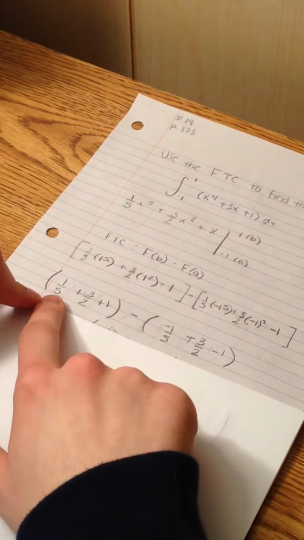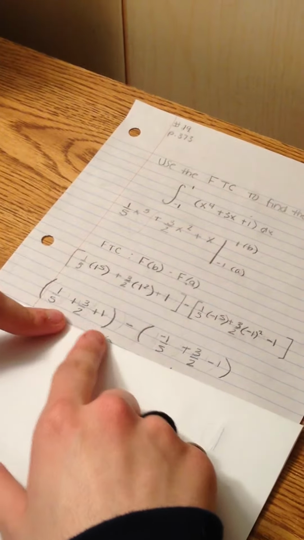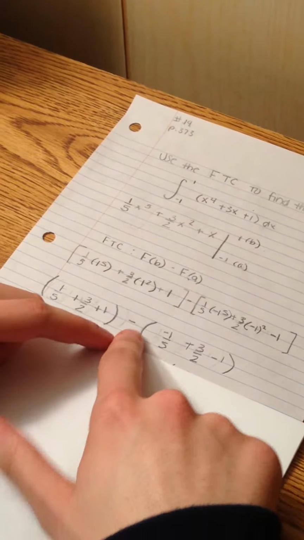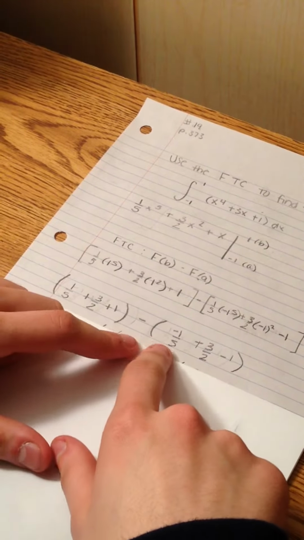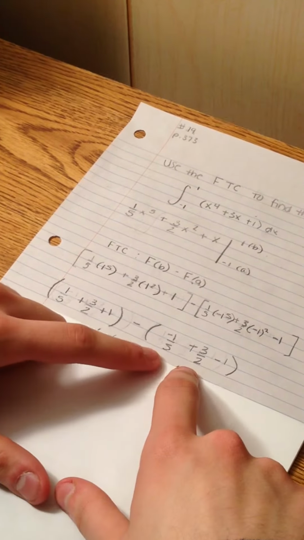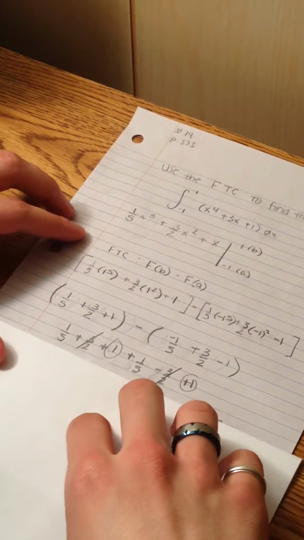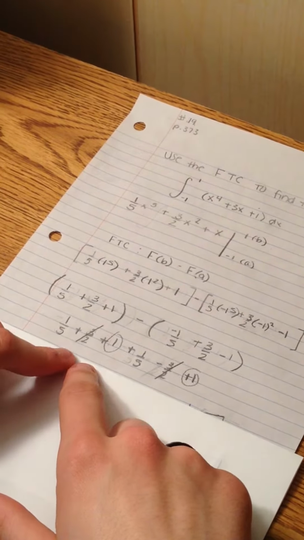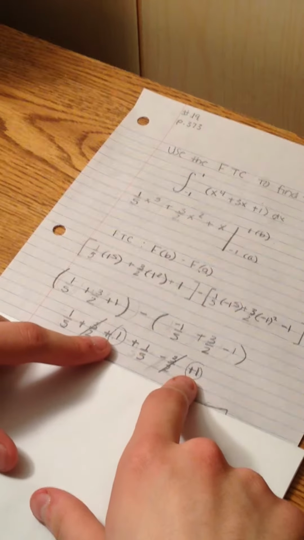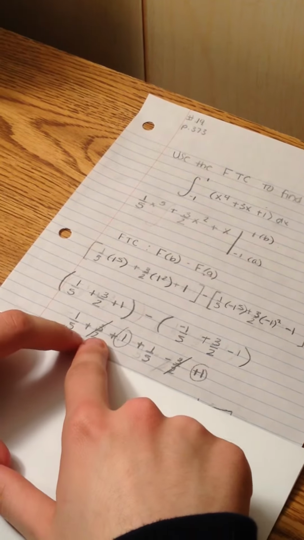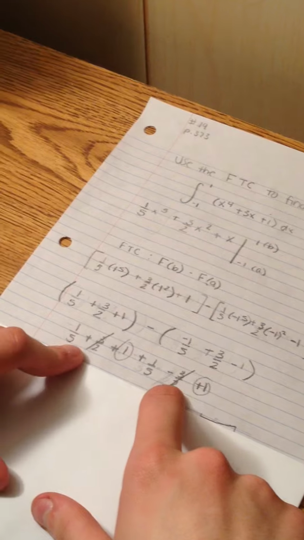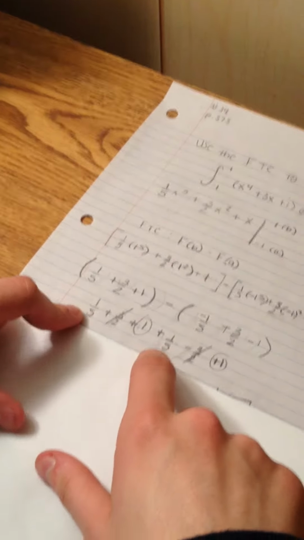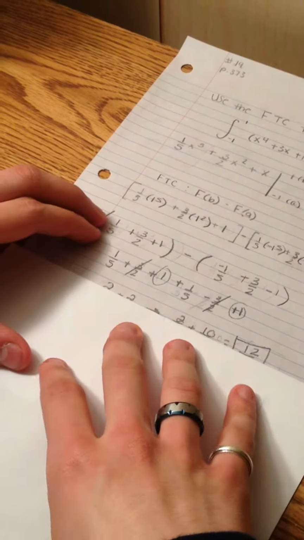Simplifying, we end up with 1/5 plus 3/2 plus 1 minus, make sure we distribute this negative, -1/5 plus 3/2 minus 1. So we can simplify our like terms. We have 1 plus 1, that's going to give us a 2. We have a positive 3/2 and a negative 3/2, those will cancel. And then we have 1/5 plus 1/5 to give us 2/5.